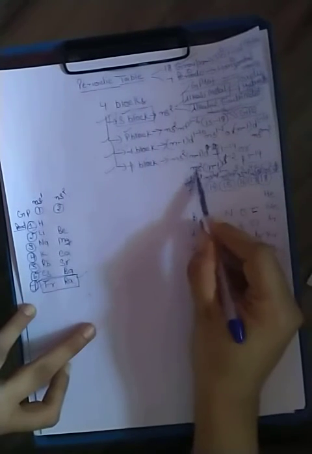Carbon ns2 np2, nitrogen ns2 np3, oxygen ns2 np4, halogen ns2 np5 and noble gases ns2 np6. The boron family has 3 valence electrons. Carbon family has 4 valence electrons.